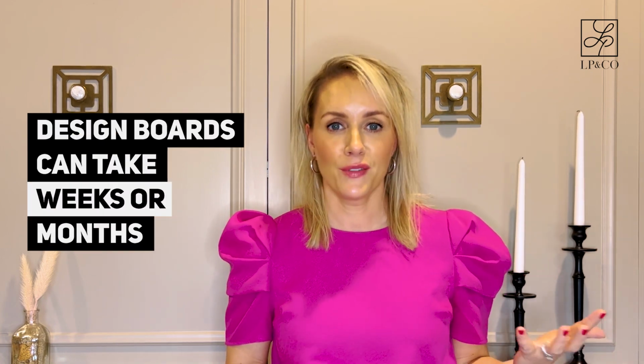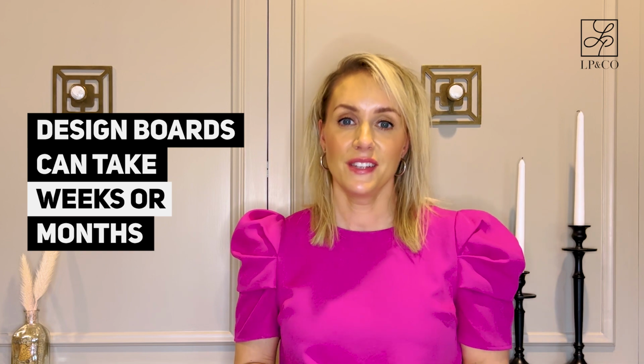So you might be waiting weeks or even months, depending on the size of the project, to receive these design boards. But the point of these design boards is to really show you how the vision is coming to life. And they're the last step before procurement begins, before we start to order all those furniture, fixtures, and finishes. It's really the exciting part, for me at least.